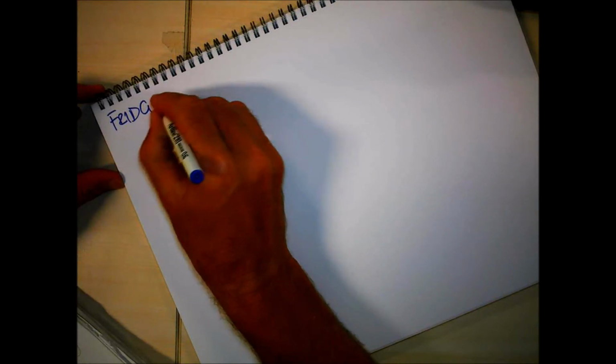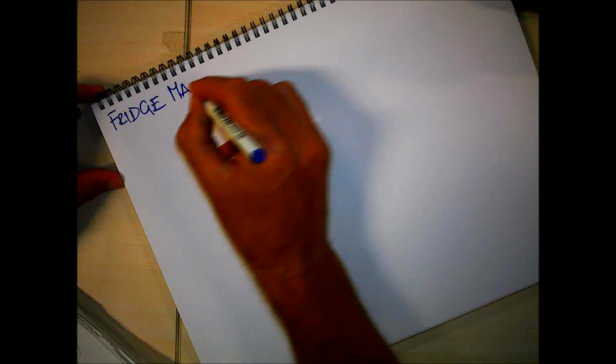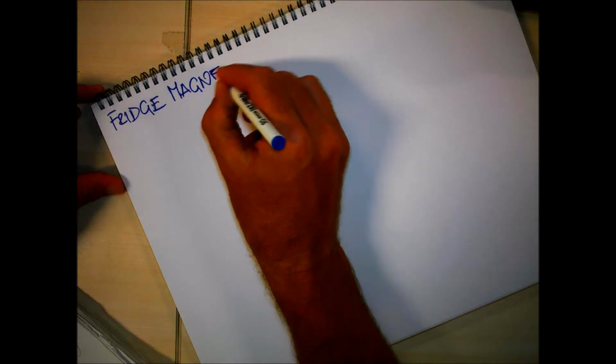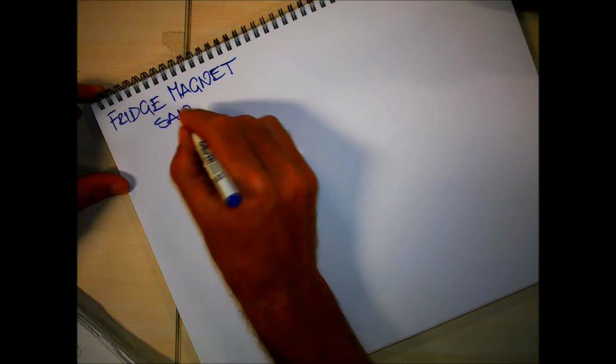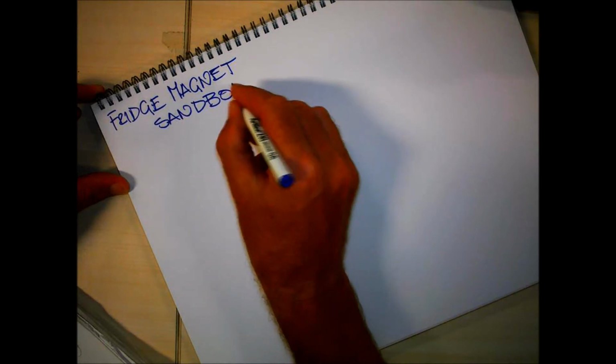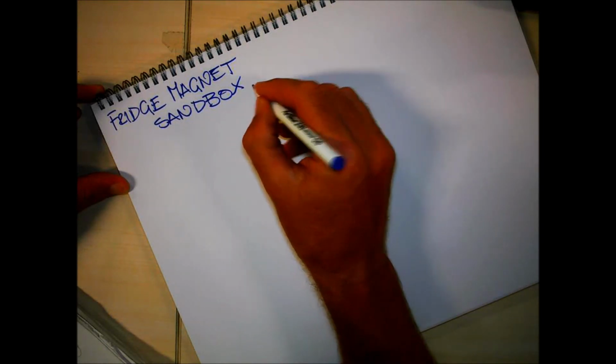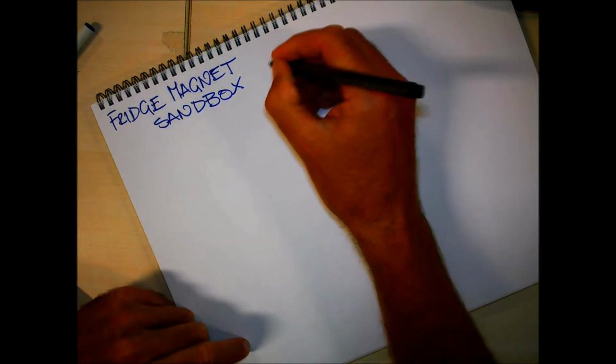We then move into the sandbox stage. Again, similar thinking. Drawing up, sketching, annotating your ideas around your fridge magnet design. It's your design. Remember you have to incorporate your logo or monogram into this design. So you need to think creatively about how that can happen.